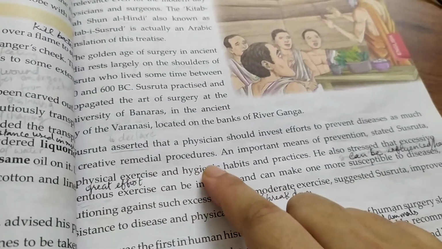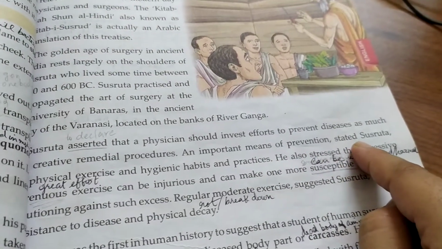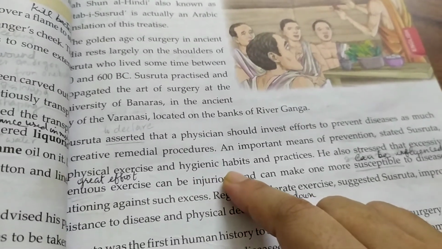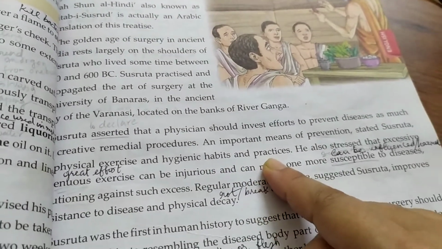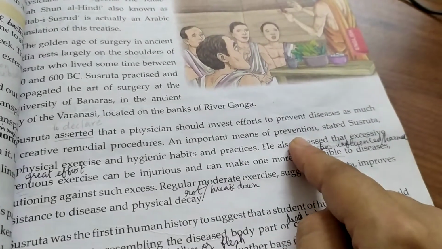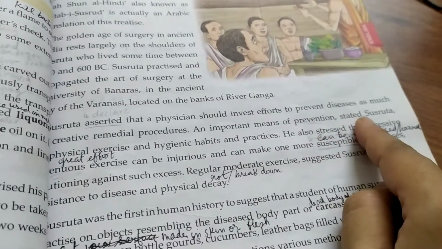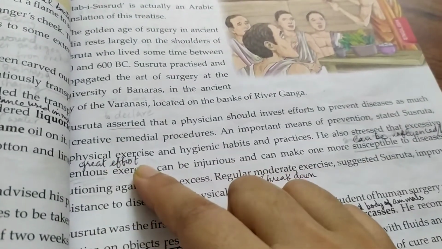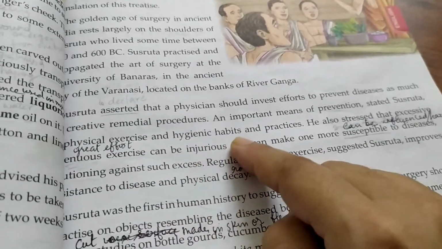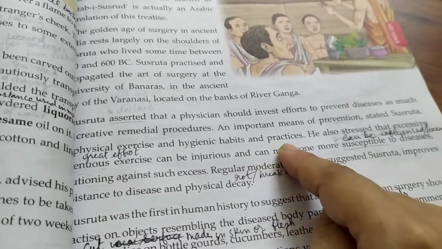rather than creative remedial procedures. An important means of prevention, stated Susruta, is physical exercise and hygienic habits and practice. So what did Susruta say? An important means of preventing diseases is physical exercise. You have to do physical exercise and have hygienic habits, and you should be very clean. You should have hygienic habits and practice.